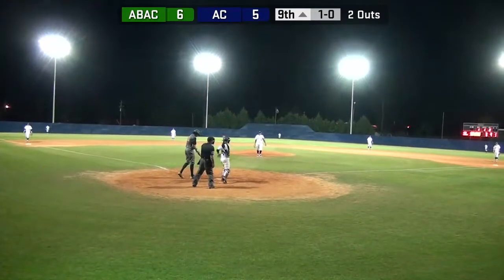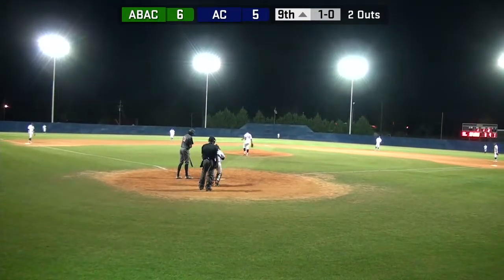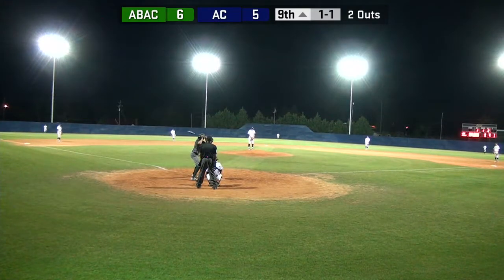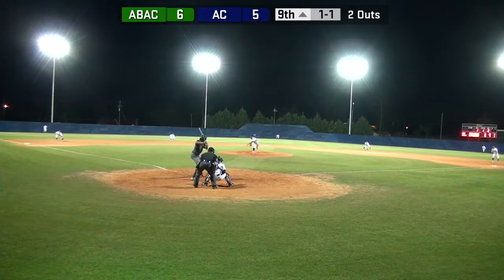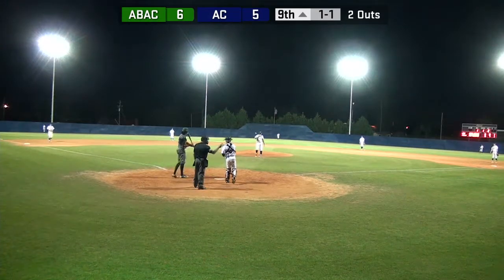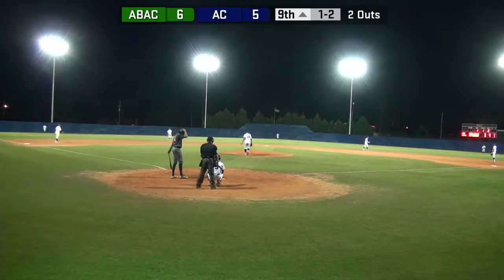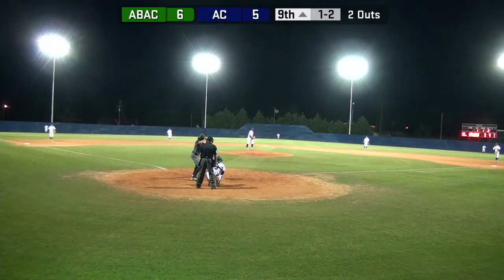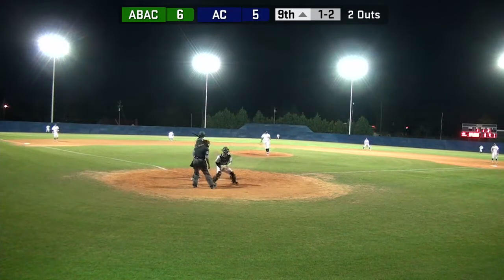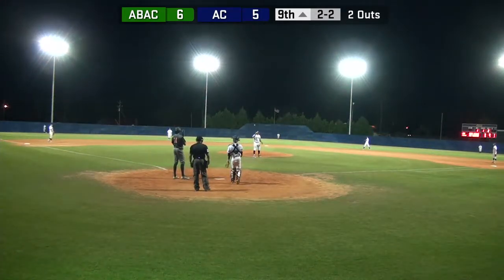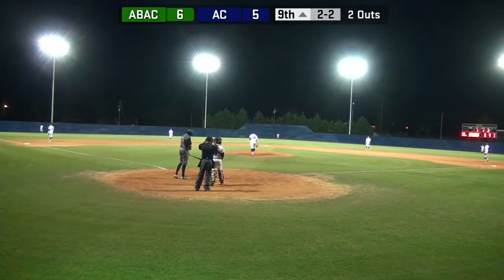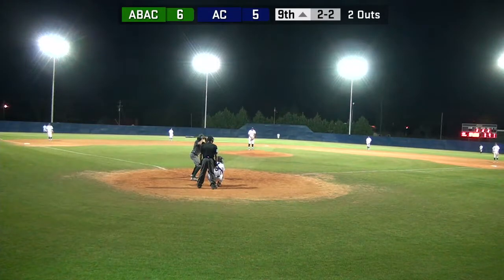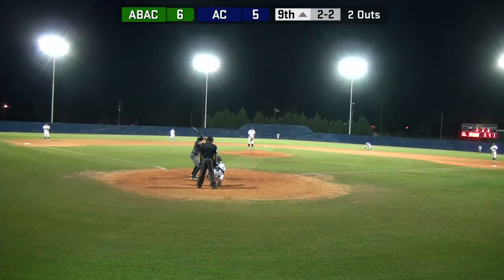Whoa. Okay. We got to watch the replay because that didn't hit the camera. Now I'm gonna tell you what, you guys, that was a strike there. Come on, Adonis, finish it. Count says 1-1. I've got 2 and 2. Umpire's got 2 and 2. Okay, so now 2 balls, 2 strikes, 2 outs.